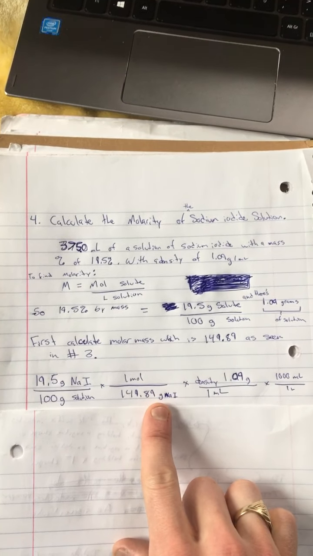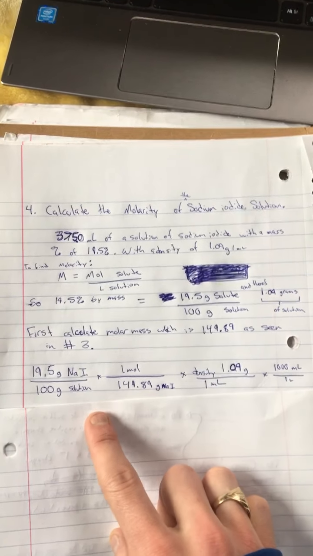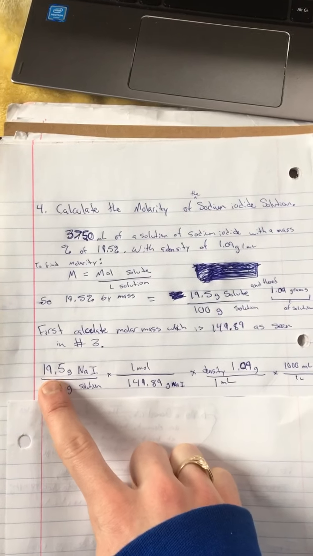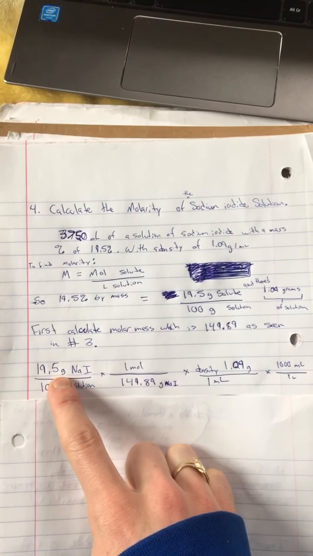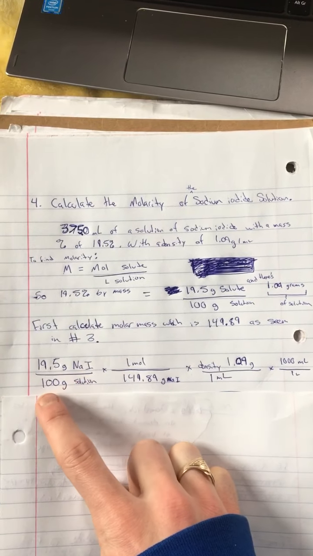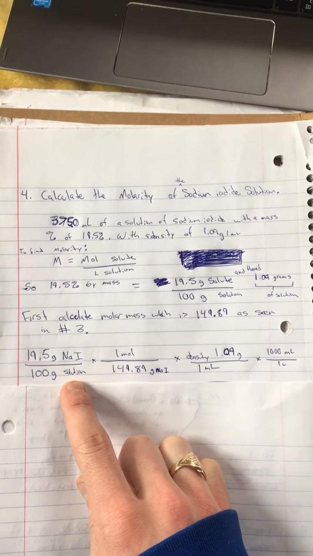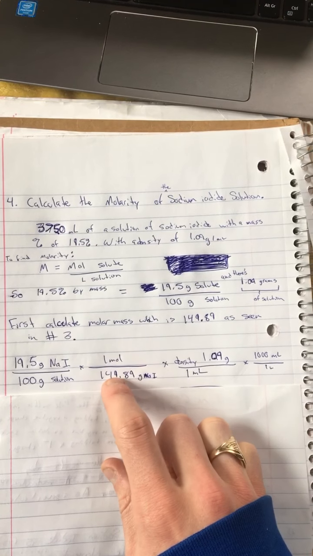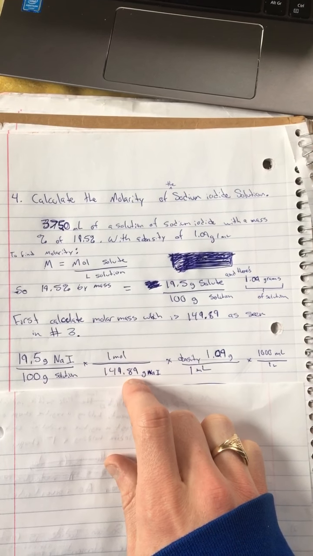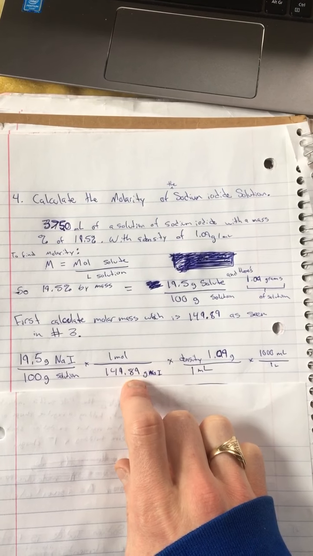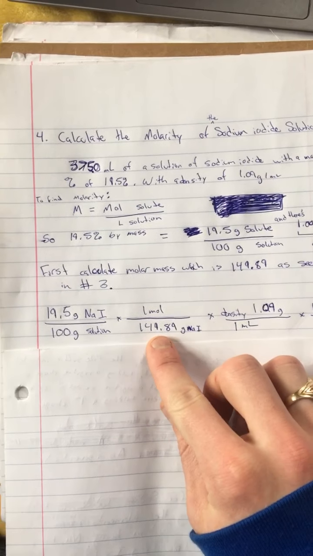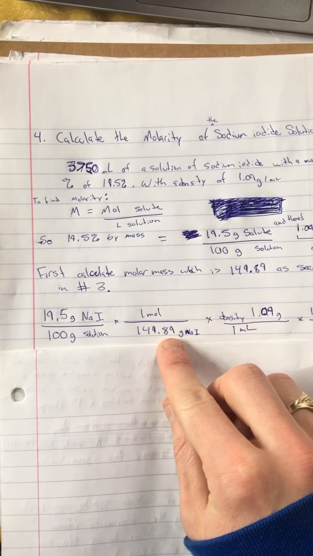Okay, next, this is the series of steps that we want to do to get here. First, we do 19.5 grams of NaI over 100 gram solution times 1 mole of our molar mass. Now, these two easily enough cross out or cancel out each other.